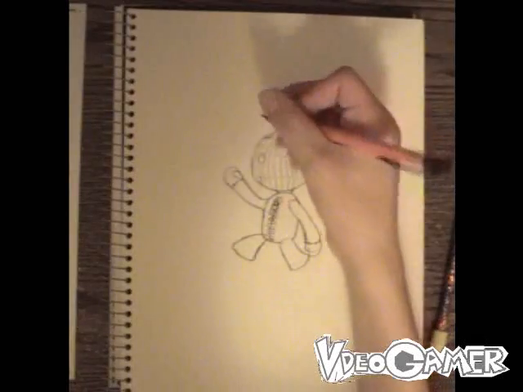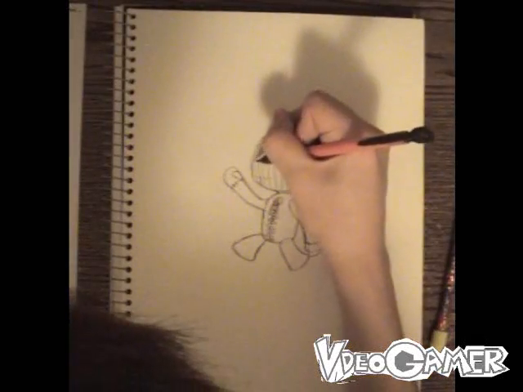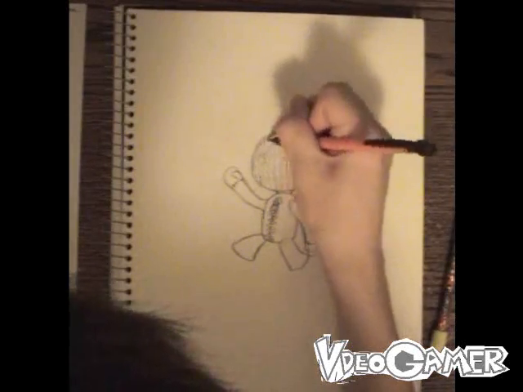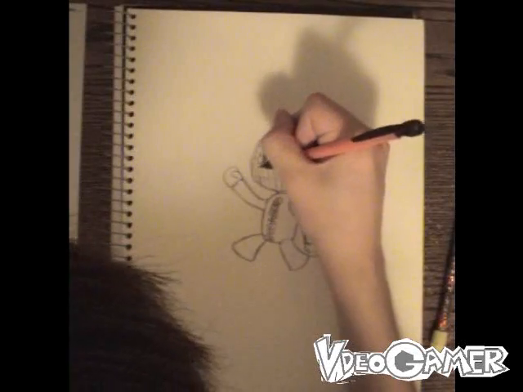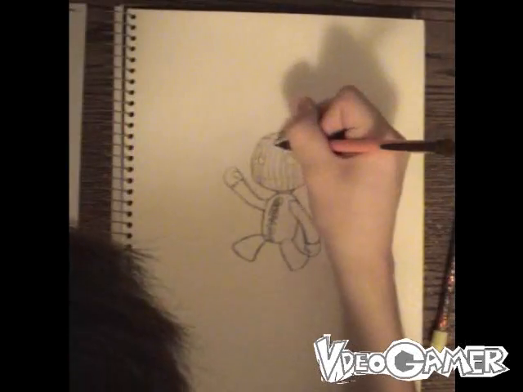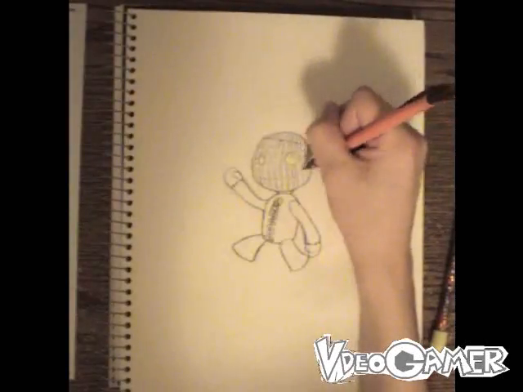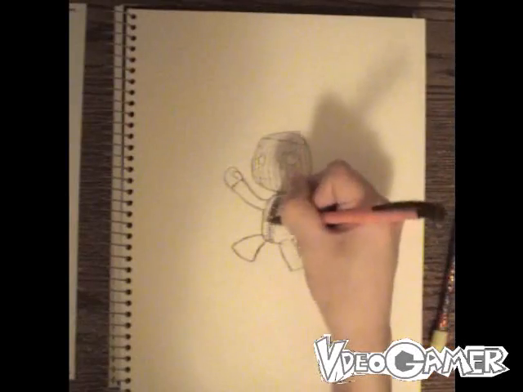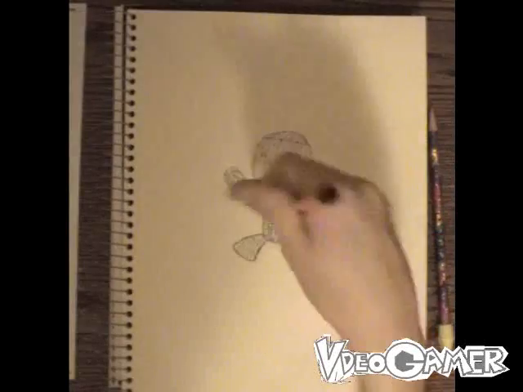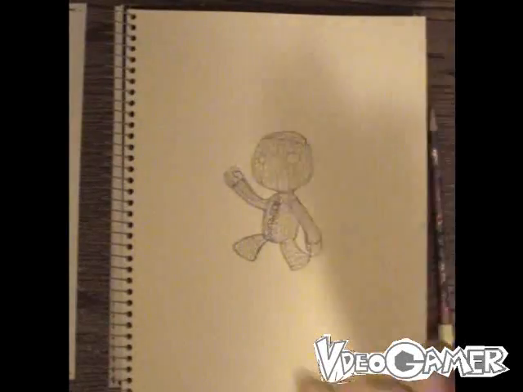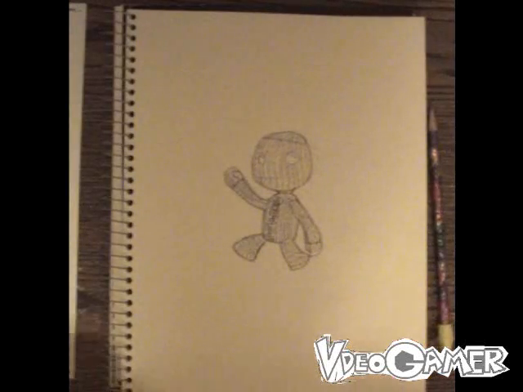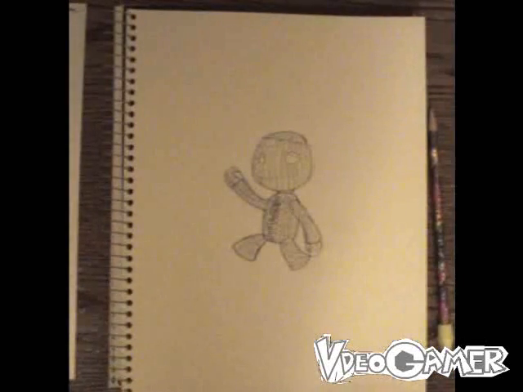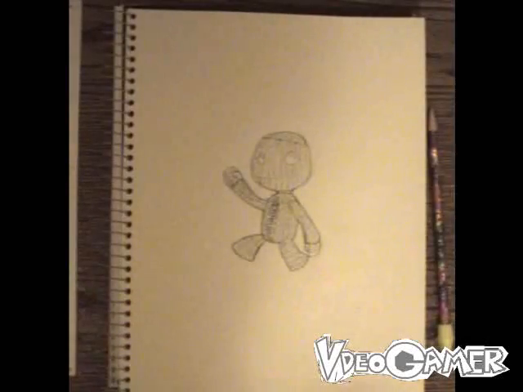And then to finish up the thread lines, you just have to put little lines within the thread lines, diagonal lines, to represent the thread. And you'll just do that for the entire character. And now I've got all the thread lines done, and it looks like an actual threaded doll. Now it's time to color the drawing.